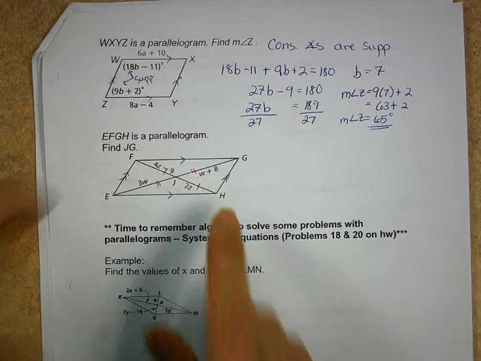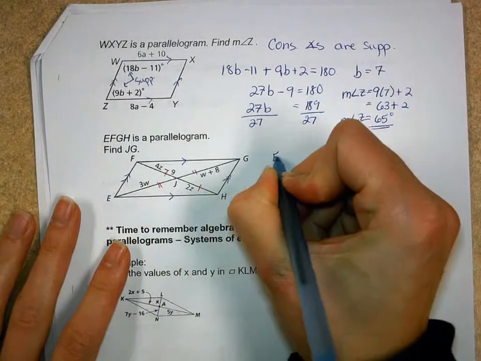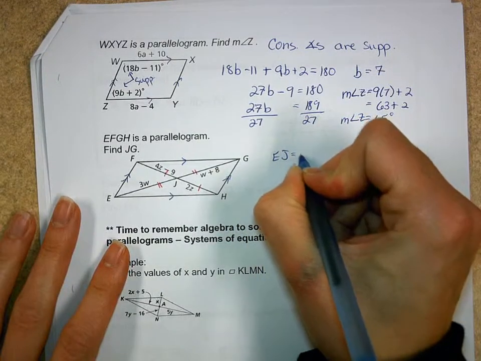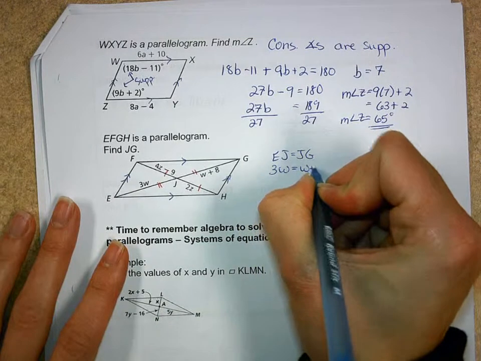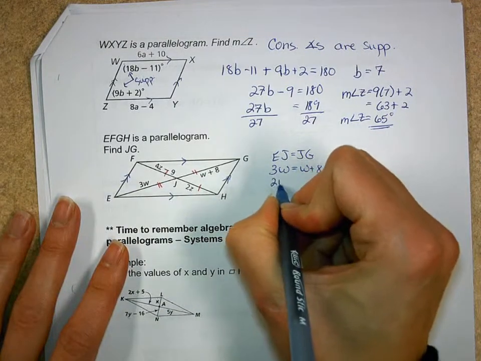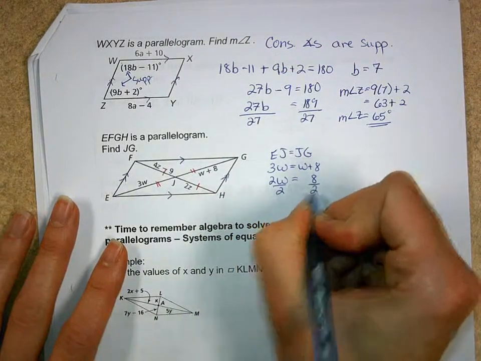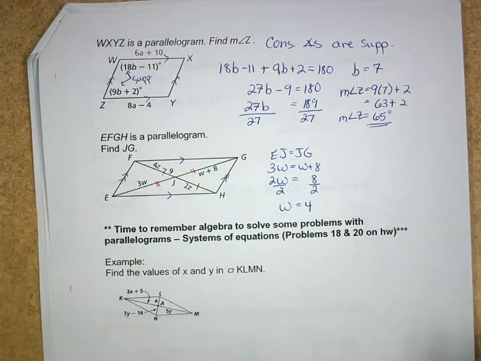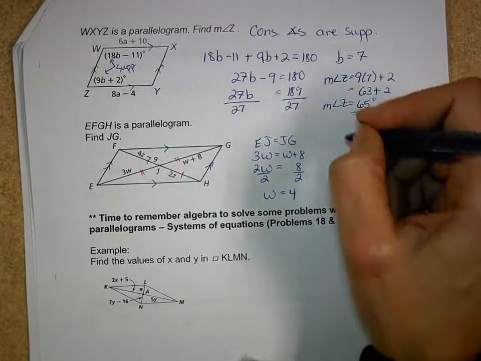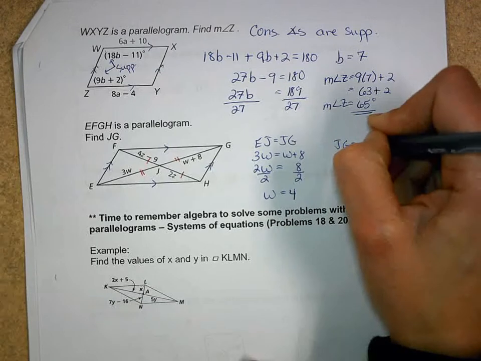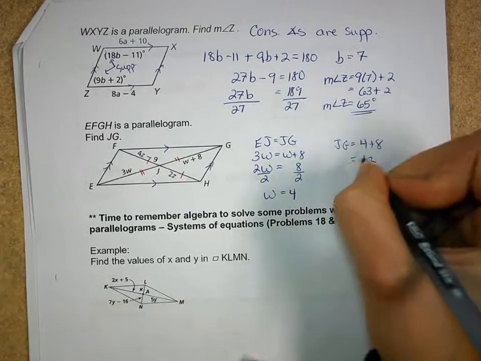So do I really need to use those two? No. I'm going to use the fact that because they're bisected, EJ is going to equal JG. So I'm going to go 3W is equal to W plus 8. Subtract the W over. 2W is equal to 8. Divide by 2. W is equal to 4. Now we're going to plug and check. So we go JG is equal to 4 plus 8, because I'm plugging it in, it equals 12.